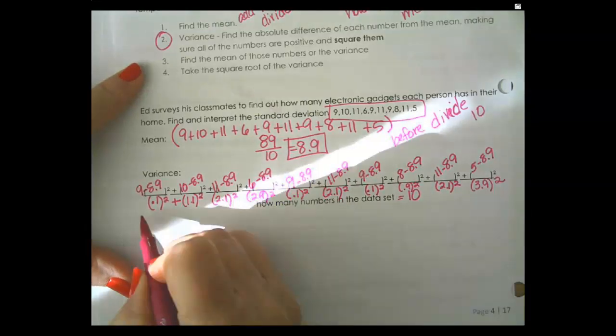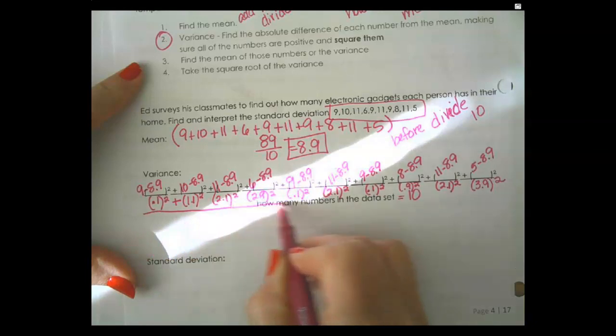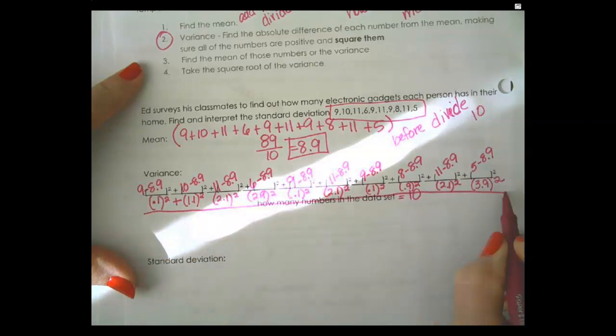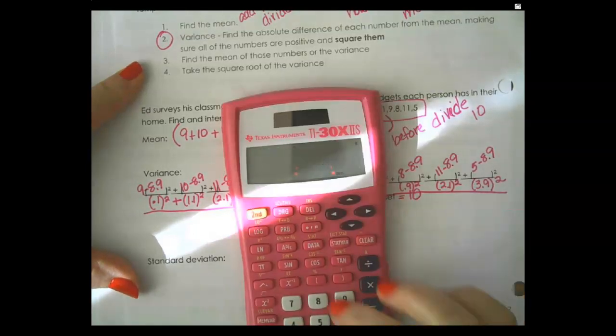Okay, this is what's going to be fun, because we need to take all of this in our calculator and divide it by that 10. So here we go. Parentheses, 0.1, parentheses, and I'm going to use the squared button. There's a squared button.